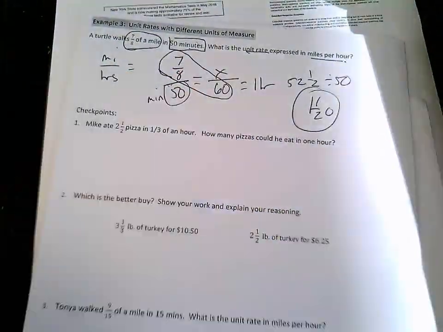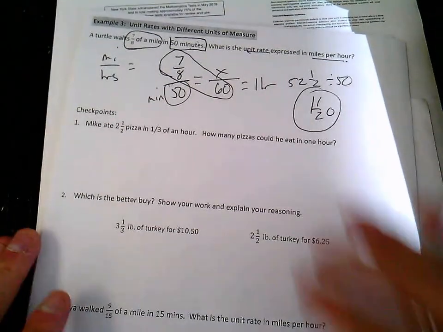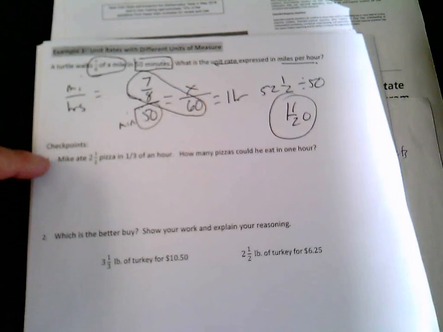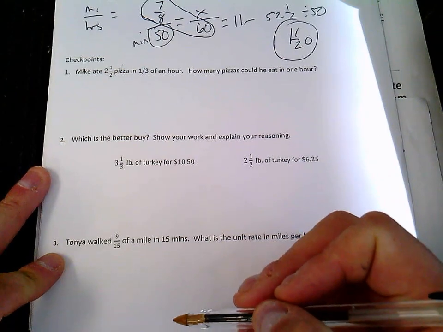All right, so those are the 3 examples that we modeled. I would recommend maybe rewatching this one. It's going to be the tough one for you all, at least at first. I've got 3 checkpoints. These are the ones that you're going to do and check in with myself or Mr. Huff. And then afterwards, we'll have the practice.